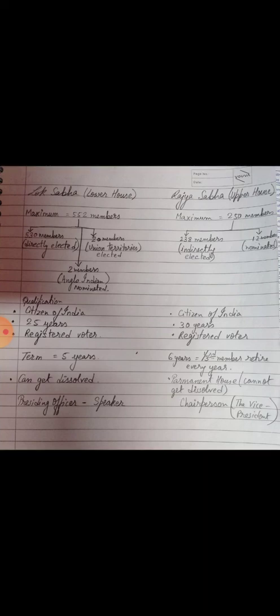As the 5 years get over, then again a new set of members will sit in Lok Sabha. Many persons can get repeatedly selected in Lok Sabha and in Rajya Sabha also. So Rajya Sabha's term is 6 years. 1/3 of the members retire every year.